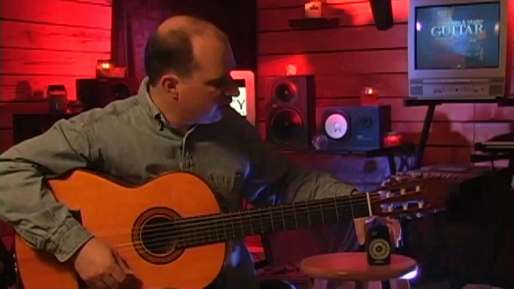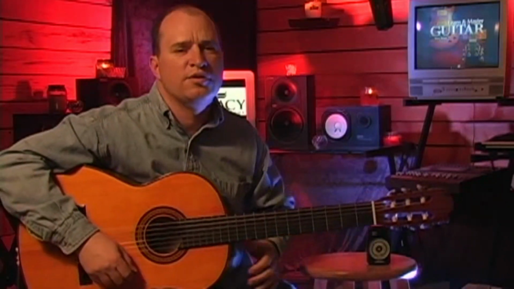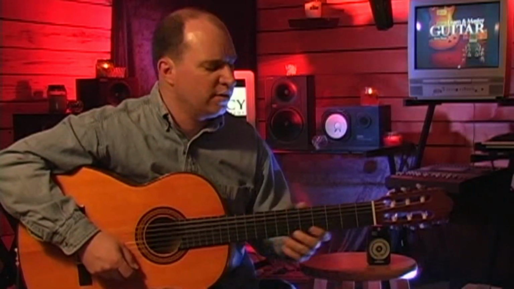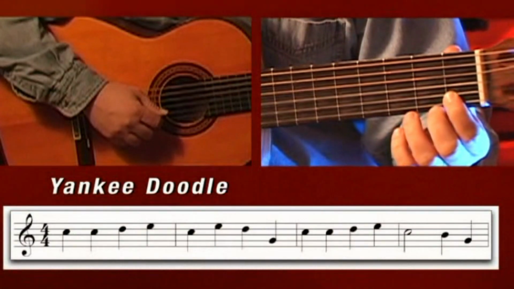Okay, now let's go through some of the songs that we need to cover for next time. First one is going to be Yankee Doodle. That was the first song I learned when I was learning guitar. There's Yankee Doodle. Here we go. Let me flip on the metronome here. We'll go at a pretty nice, slow, even pace for this one. You ready? Starts on that C. Ready, play.